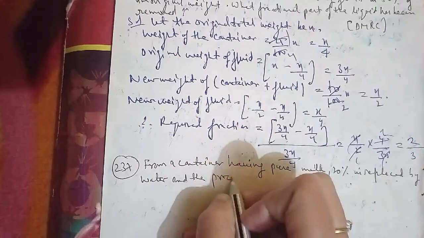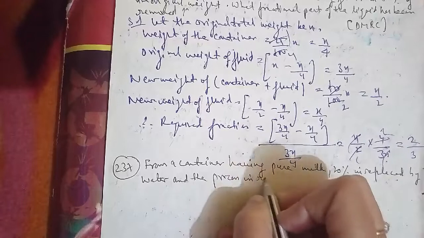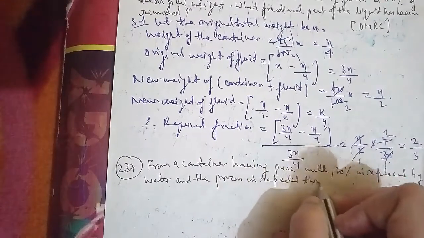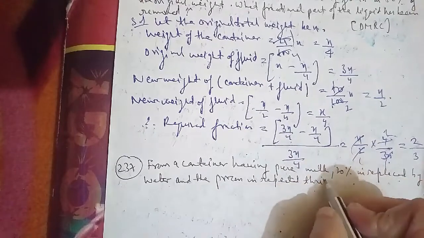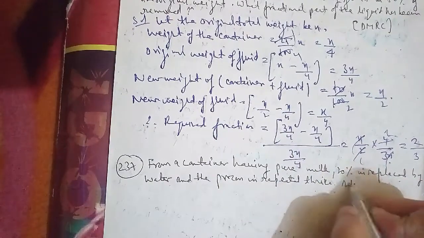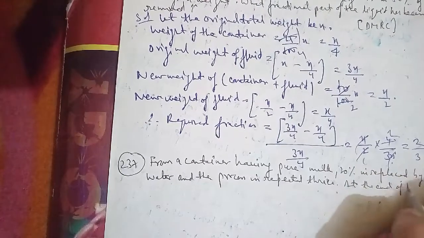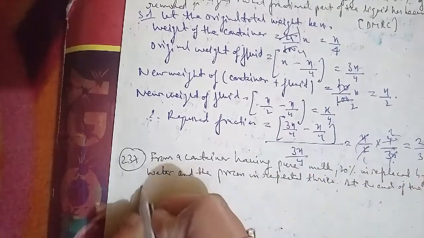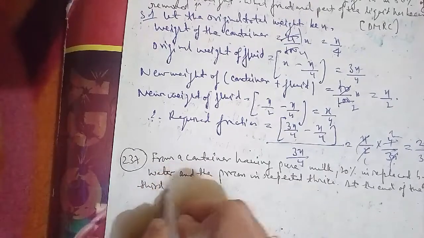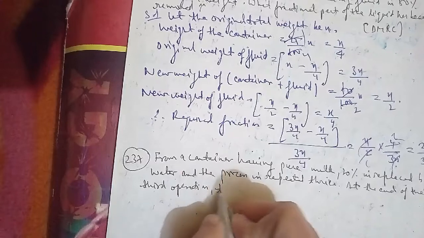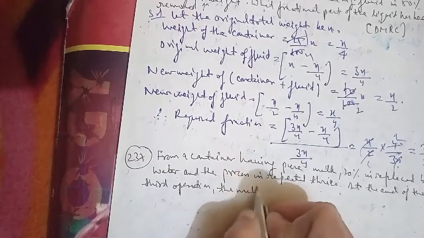Options as I told you. We go ahead for the same. Let total quantity of original milk equals 1000 gram.